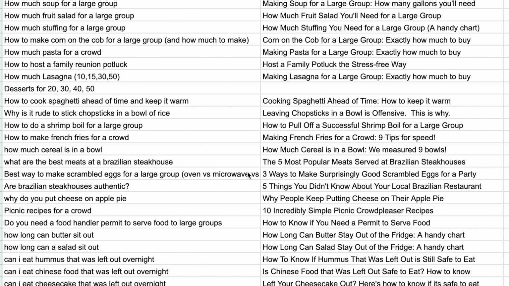I love titles like this, and I love articles that actually break it down like top 5, top 10. Those are the ones that I actually click on because I know I'm gonna get those specific top 10 things. Super interesting. Picnic recipes for a crowd. 10 incredibly simple picnic crowd pleaser recipes. That's awesome. Again, this is cookforfolks.com, so it's all about cooking for large groups.